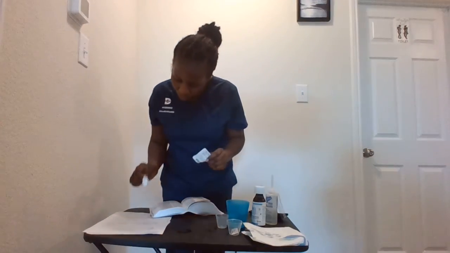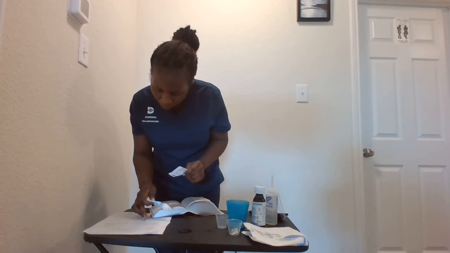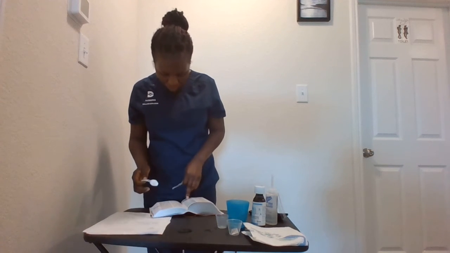Okay, for the Nitrobid, it says you have to spread it on the paper. So when I get to the patient's room, I'm going to be measuring the required prescription on the paper, which I'm going to be administering on my patient. The instruction says 1 inch on patient's chest, but here it says 2 to 3 inches.